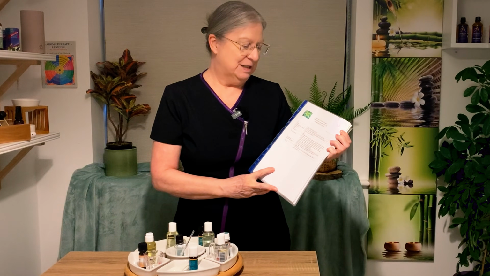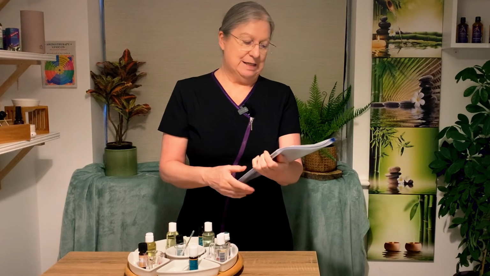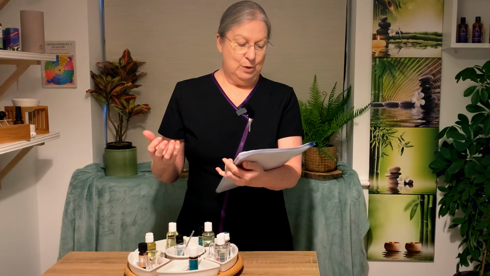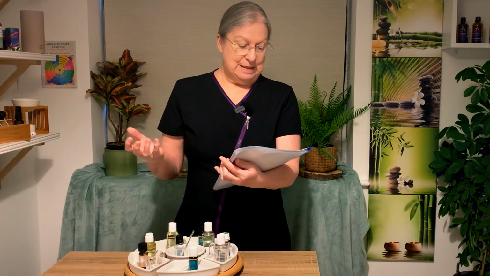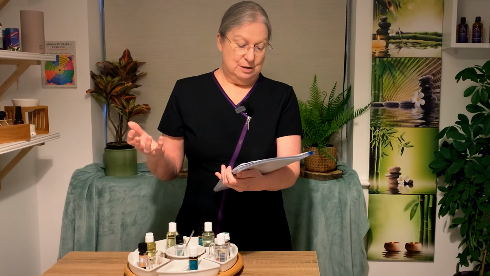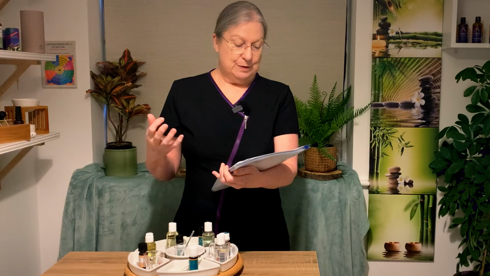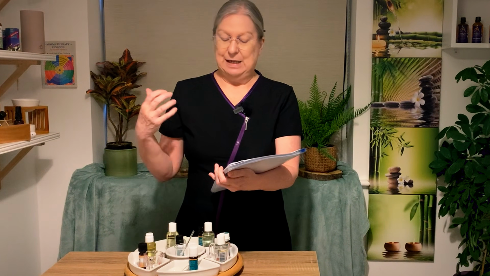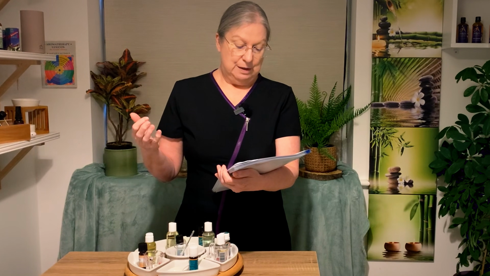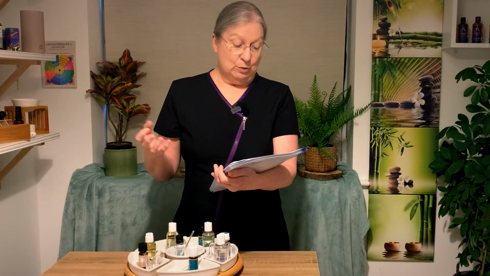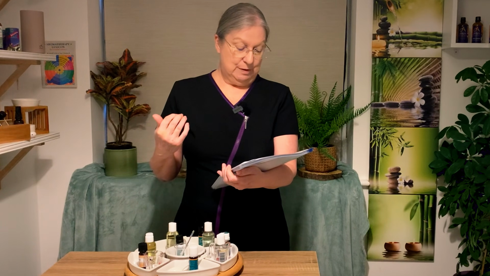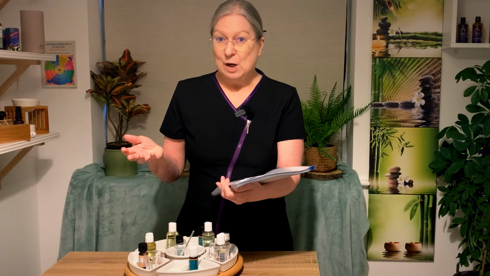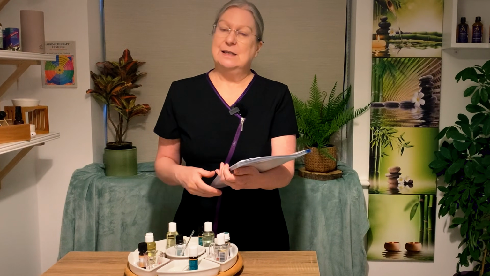But my research project was very detailed, and it covers things like the origin of an oil, how it is extracted, the quality of it, the note, the properties, so whether it's antiseptic, a tonic, its uses and its benefits, any precautions, very important, what it blends well with, and the effects of the oil.